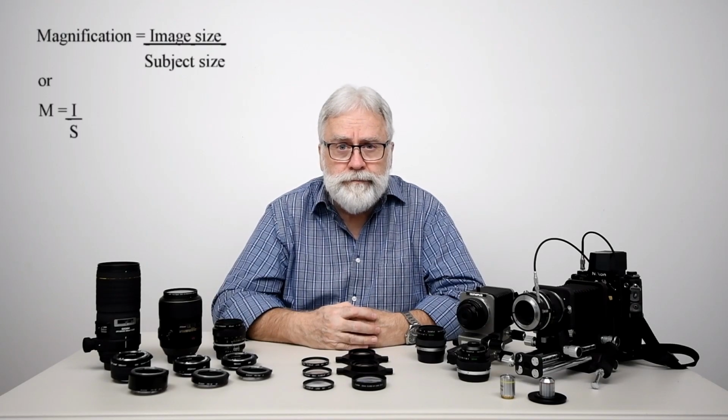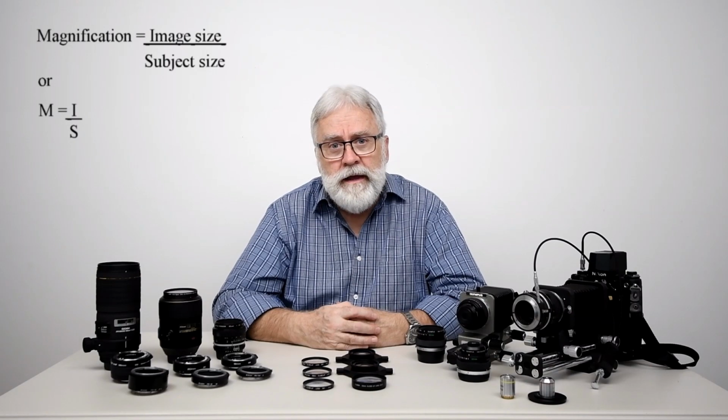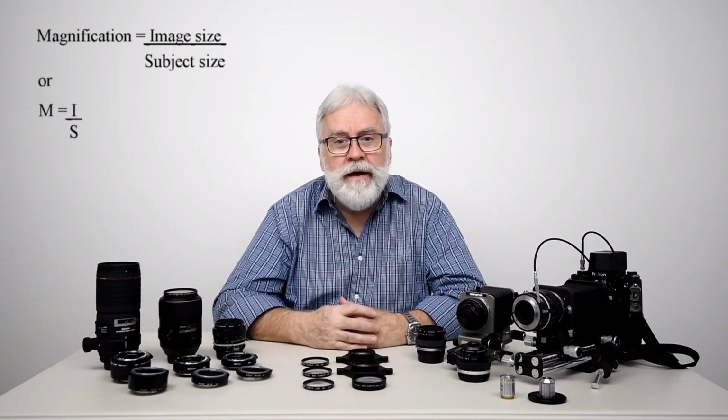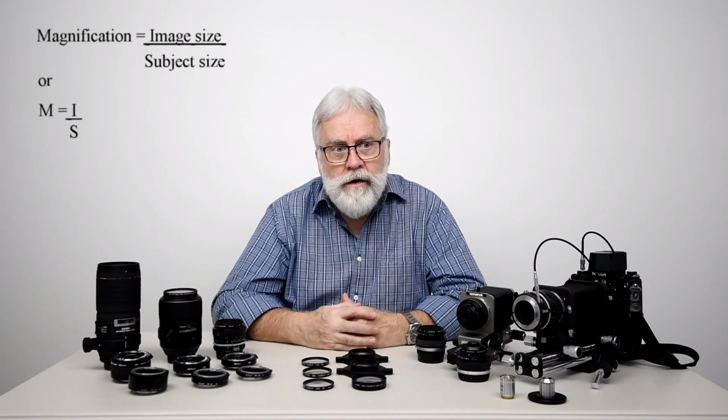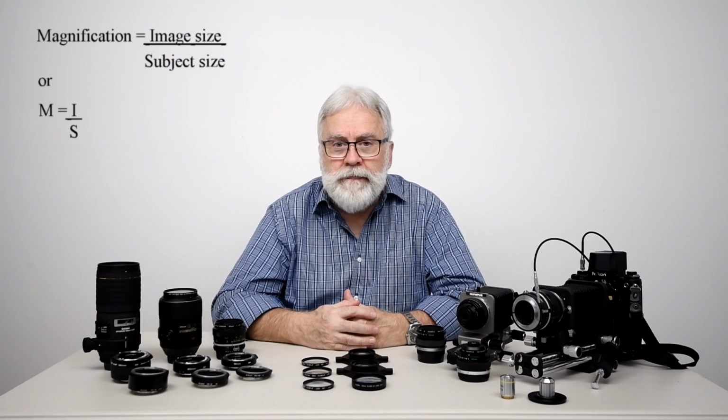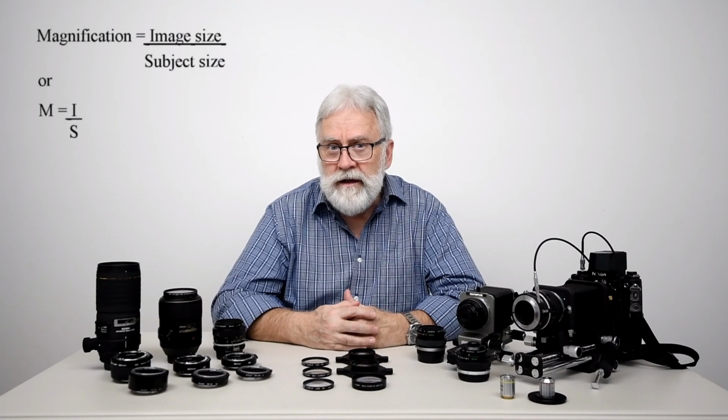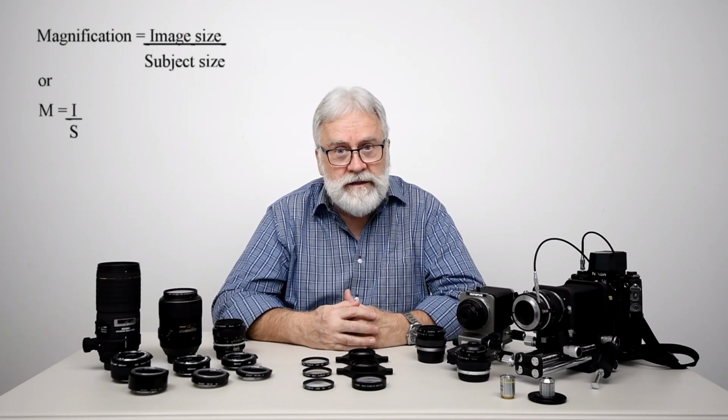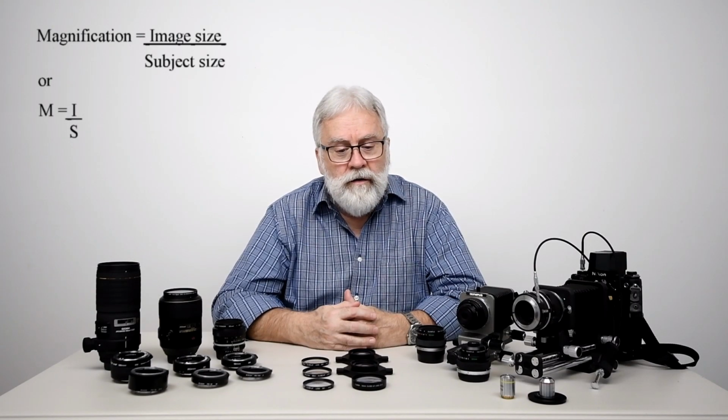When we do close-up or macro photography, we often refer to a term called magnification. What is magnification? Magnification is the magnification ratio, which means the image size of the subject divided by the subject size itself. I explain myself.